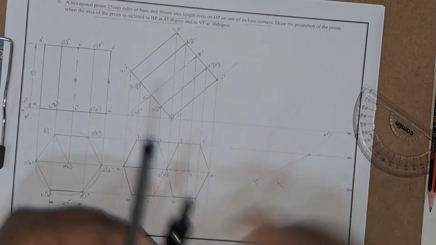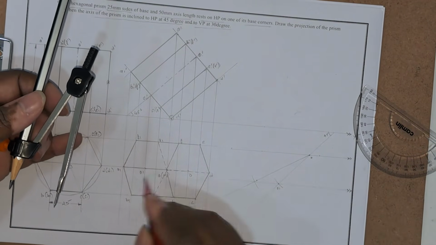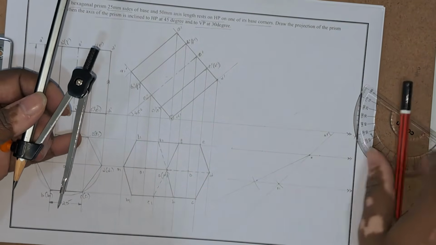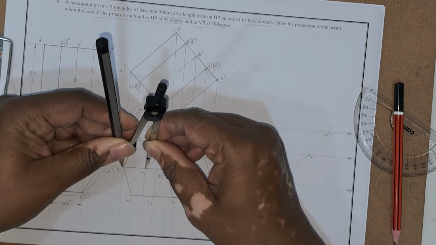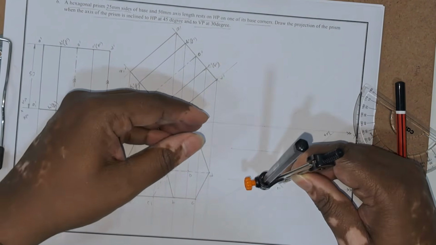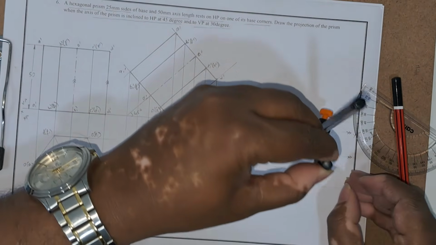Now I have my point O and I have my point O1. That is, I have to recreate the second position top view over here. My O and O1 have been located. So let us locate the other points. So O1 to A1 will be the same as D to O. So I'll cut the arcs over here and this side.